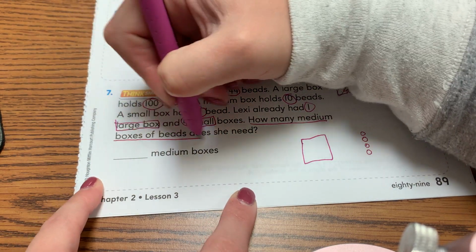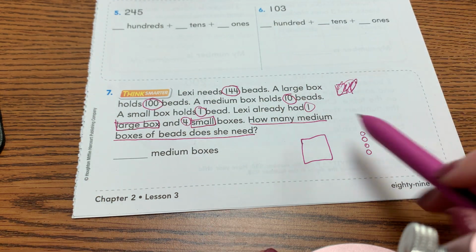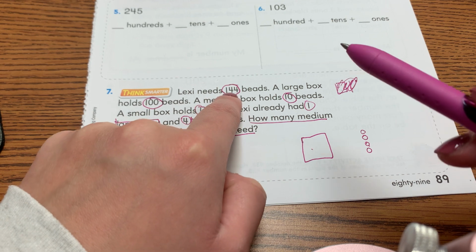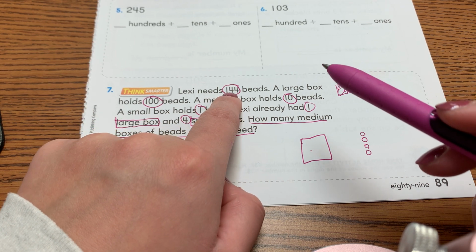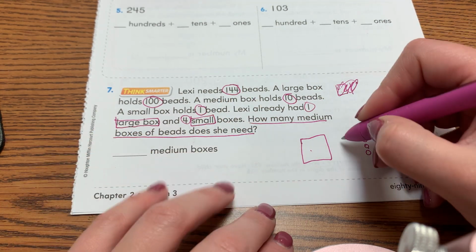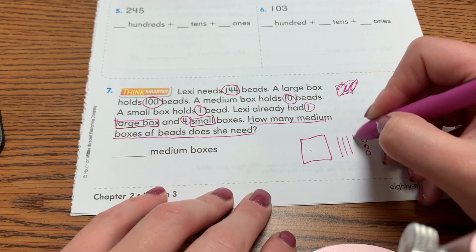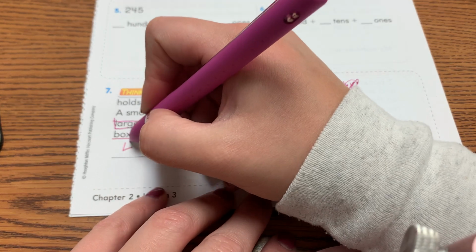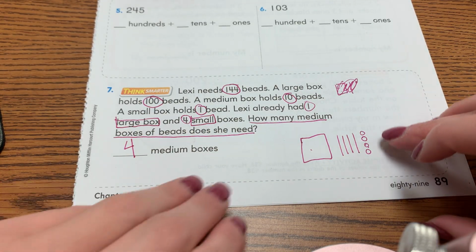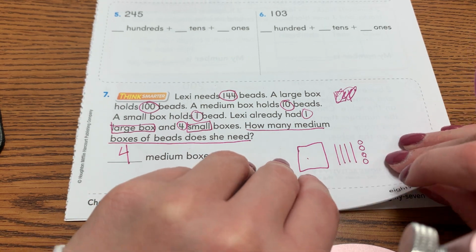She doesn't have any medium boxes. So medium boxes represent the tens. So I have 104. What number's in the tens place in the number 144? 4. So how many tens do I need? 4. And she needs 4 medium boxes. You can pause this if you were not finished writing.